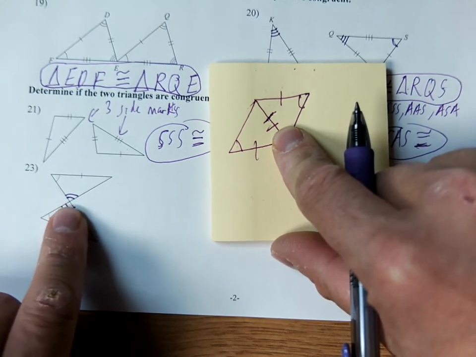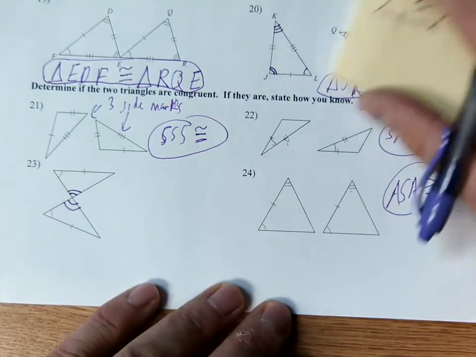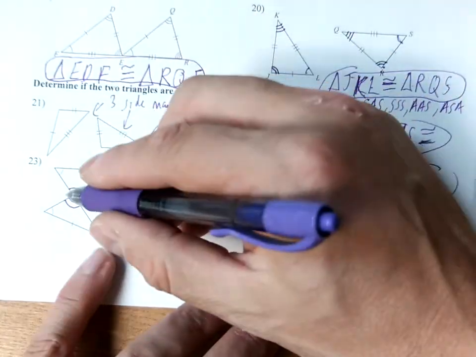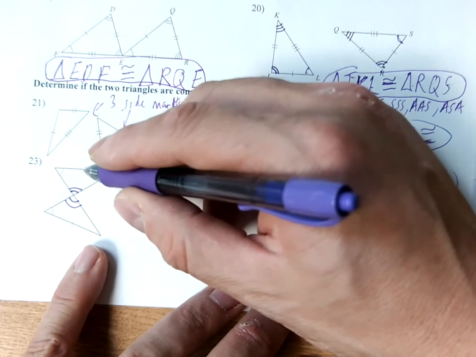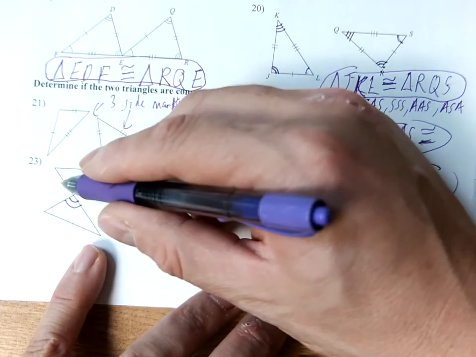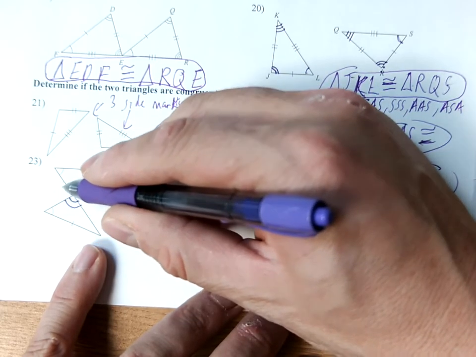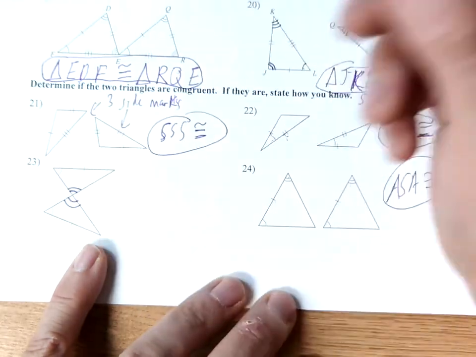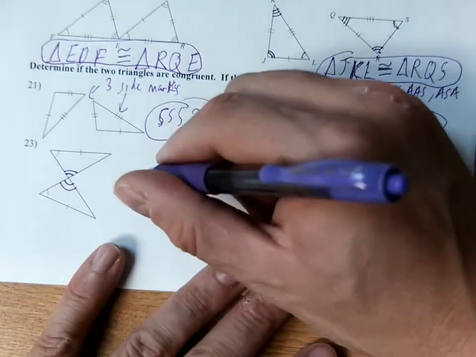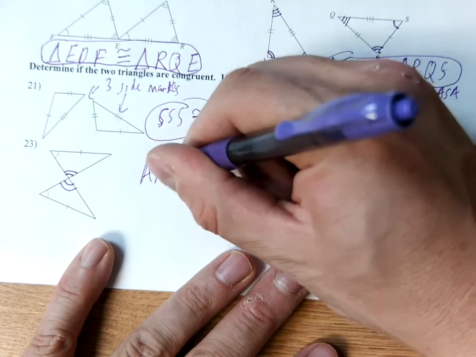That's a shared angle. So this is angle, angle, side. 2 angles with the side not connecting the angles. It's not the side on the left here that connects the angles. It's the side above and below that does not connect the angles. Angle, angle, side congruence.